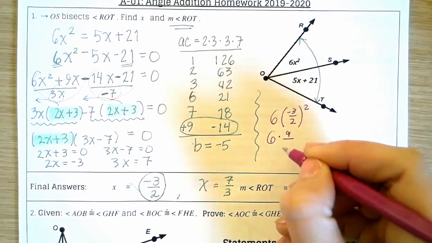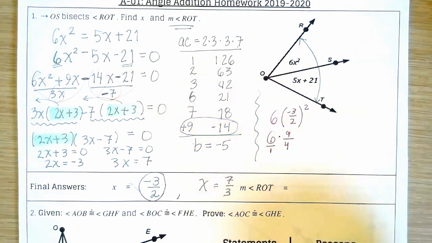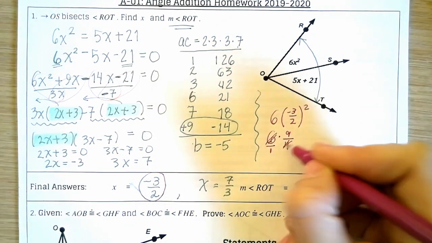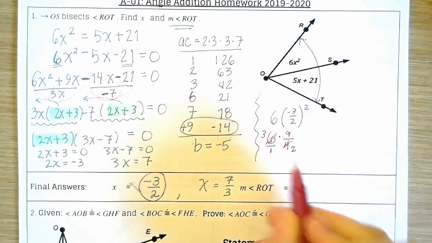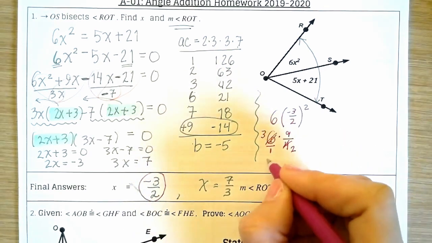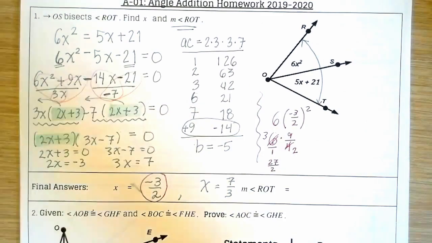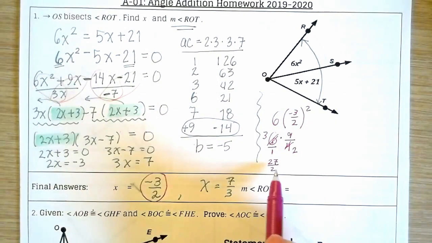9. What's 2 squared? 4. The 6 is really over 1. 6 and 4 I could reduce. Think smarter, not harder. 6 and 4, I reduce each by 2. That's a 3. That's a 2. 9 times 3 is 27 over 2. You don't even have to make it a decimal. It's fine. It's 13.5 if you were wondering. I'm not even going to bother.